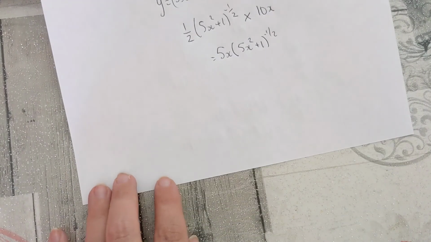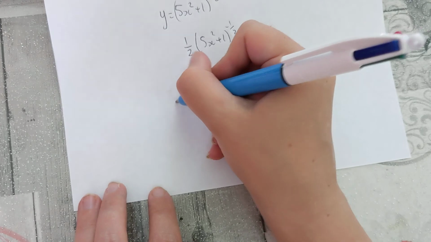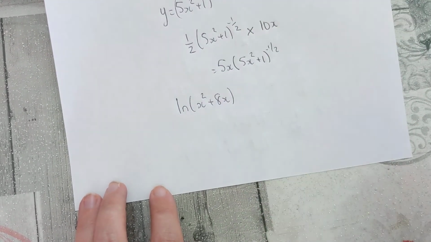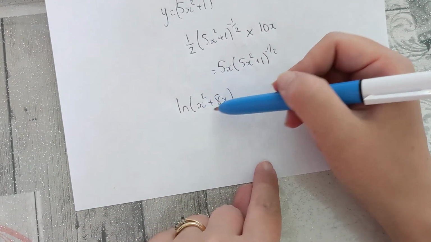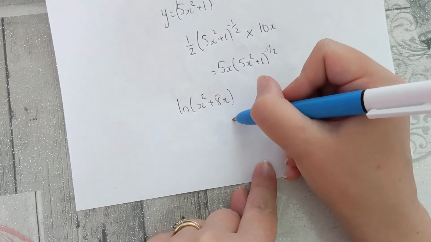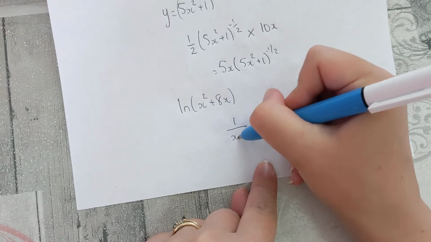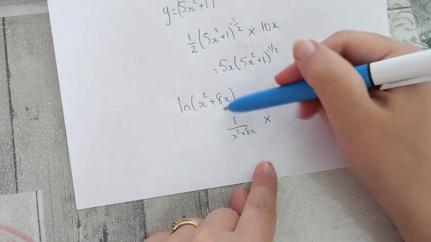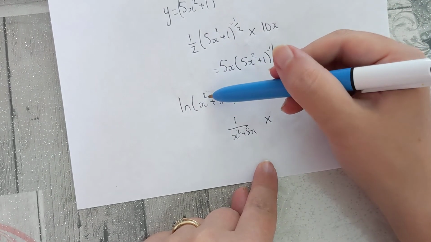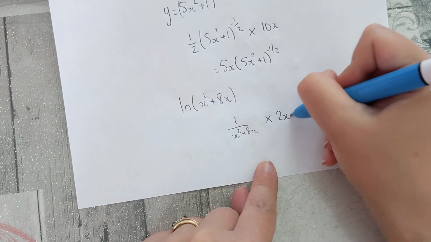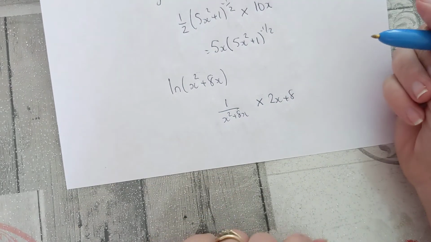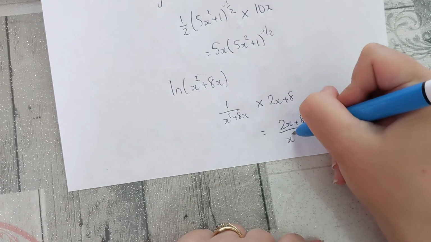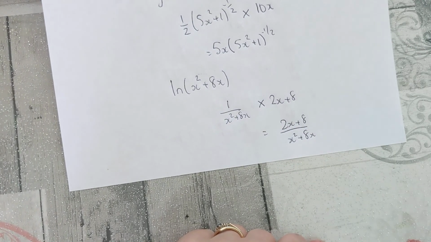I'll just try to think if there's any other. Let's just go for one more. So say if it was, I will do another ln one. So if it was x squared plus 8x, something like that. So when you differentiate ln, if it was ln x, it just goes to 1 over x normally. So it would be 1 over x squared plus 8x, but then you need to times that by what you get when you differentiate the bracket. So that would be 2x plus 8. So remember, when you times a fraction, it's just the top bit. So you would get 2x plus 8 over x squared plus 8x.